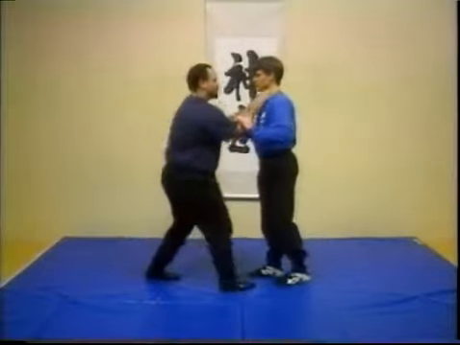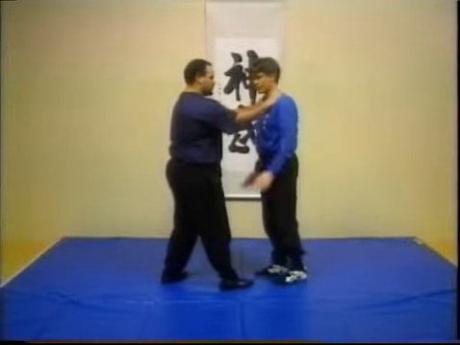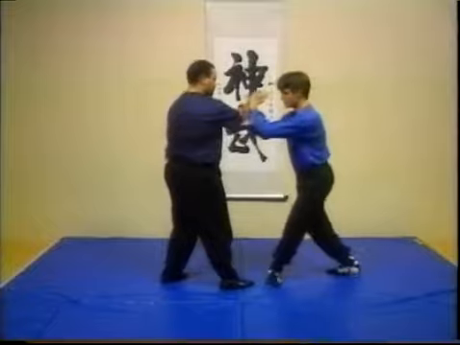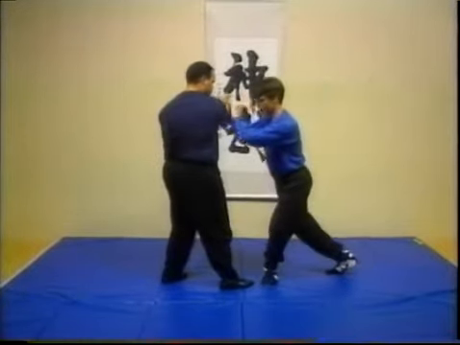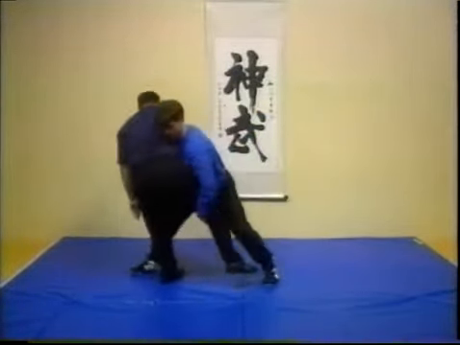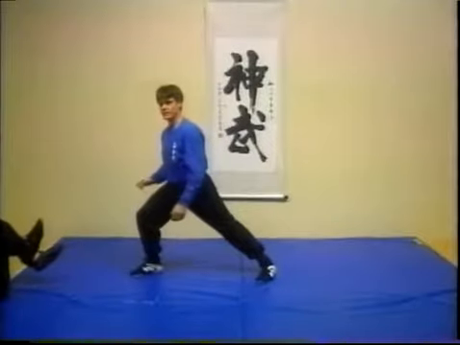Okay, two-handed choke. Don't grab tight. Use a soft grip. Bring your hands up. Bounce. Push this across. Check. Move in. Shift your weight. And throw. Very, very easy. Okay.